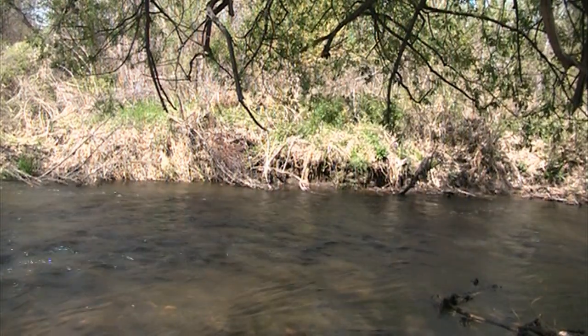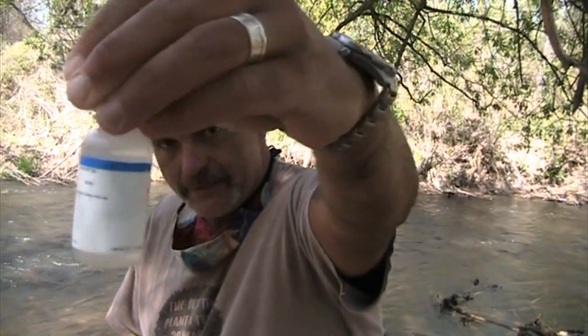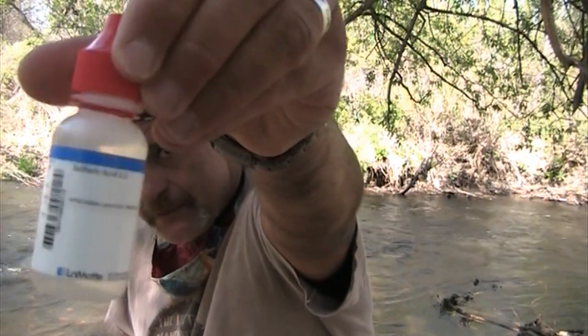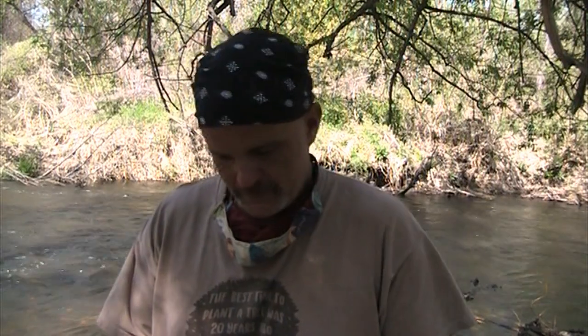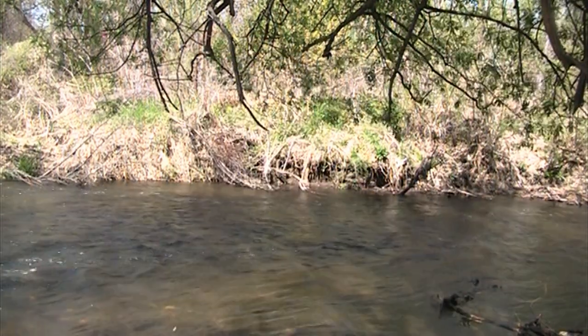What you're going to do next is grab sulfuric acid, like that. What we're going to do is dissolve the precipitate. This I usually prefer doing away from the river. We're going to add 8 drops. And then we're going to shake it. And they want to shake it a lot.